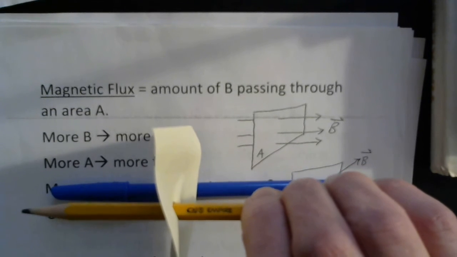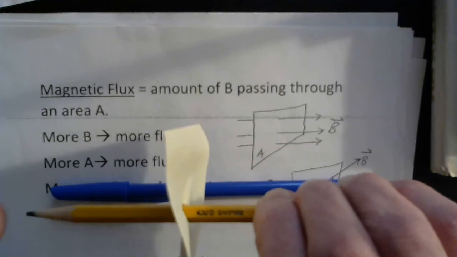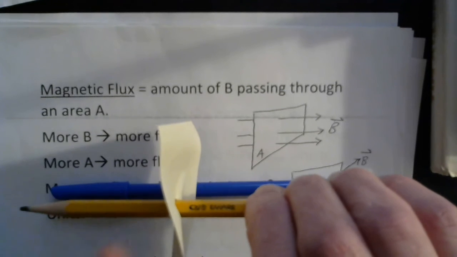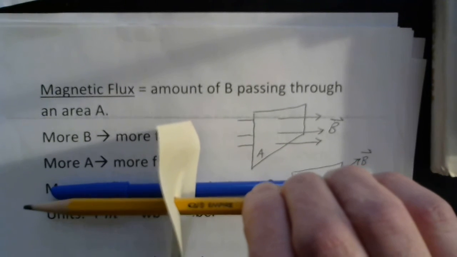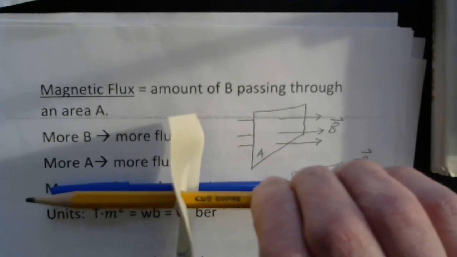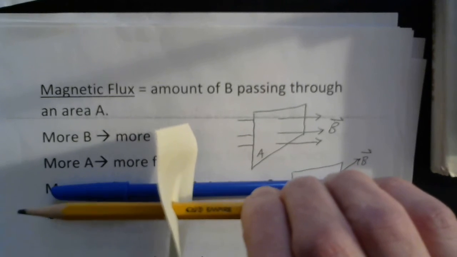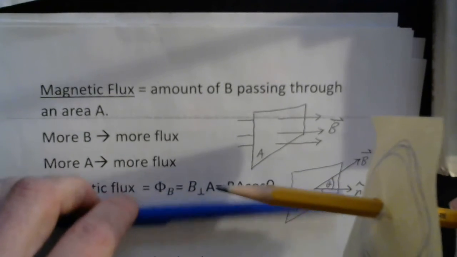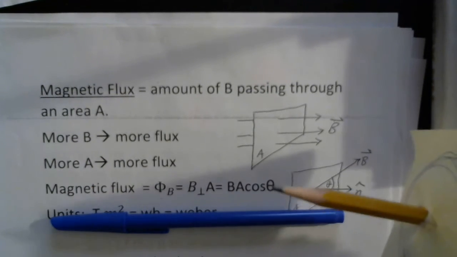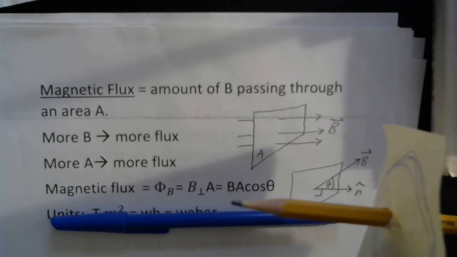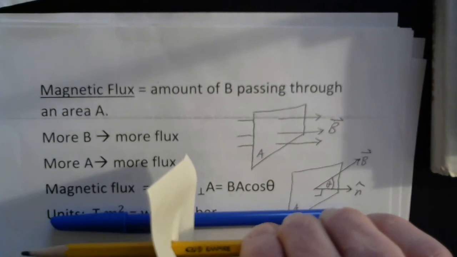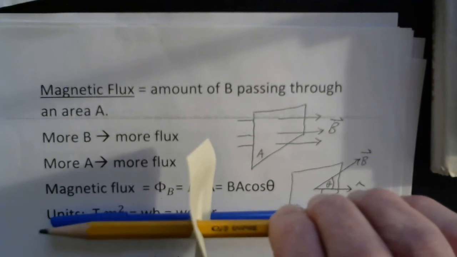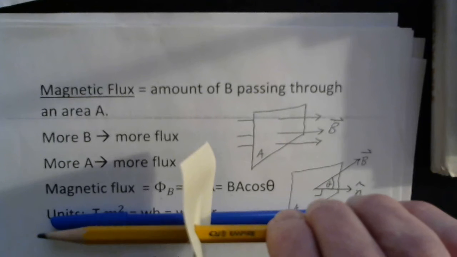Fine. Then what is the angle between my normal vector to that plane and the magnetic field? There is no angle between them. That angle would be 0. You would put 0 into your cosine formula, and you would get cosine of 0 is equal to 1. That's telling you that you're getting the maximum amount of flux when you're lined up like this.